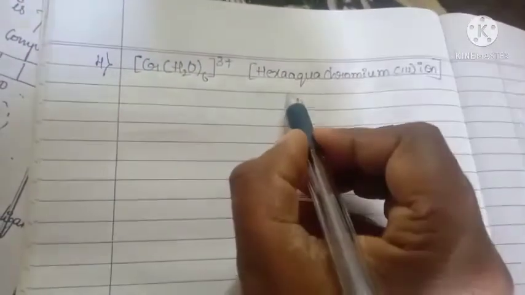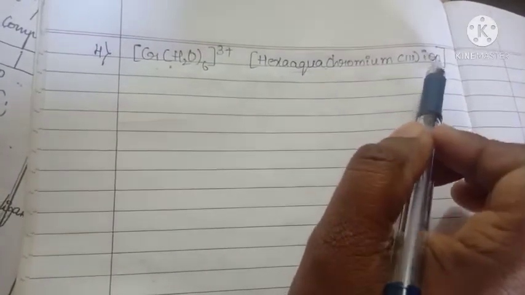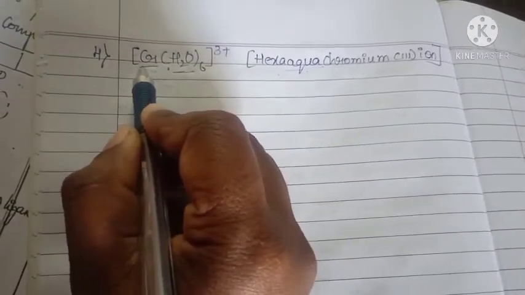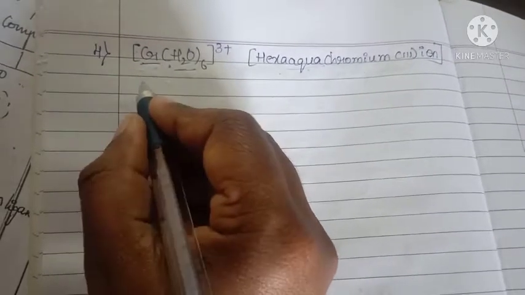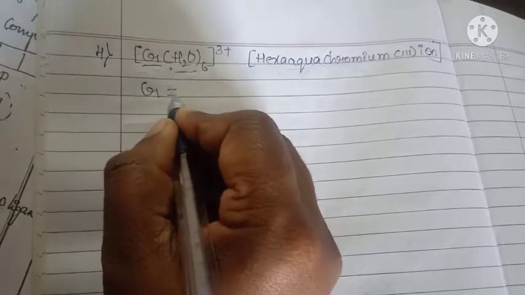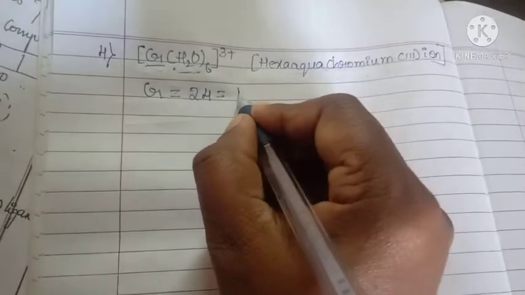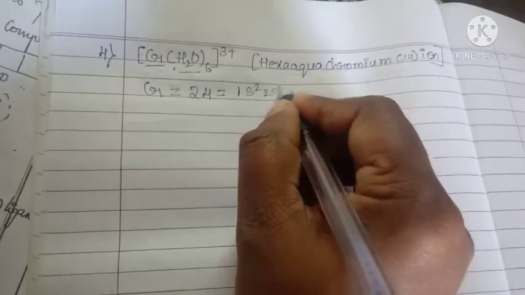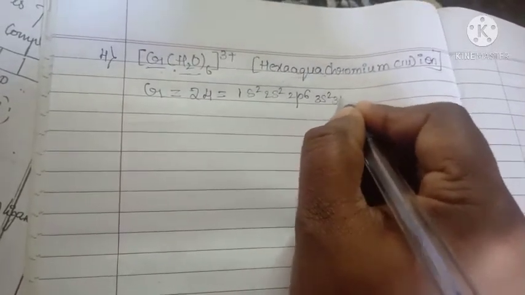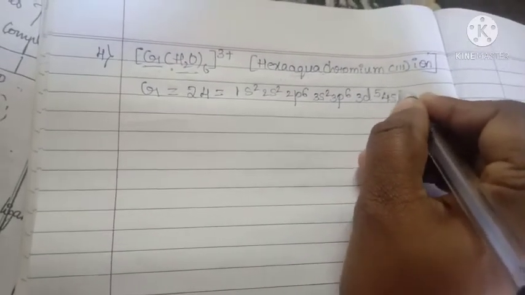Next, the fourth one is hexaaqua chromium(III) ion. Aqua means water. Here 6 ligands are there, and chromium is the central metal atom. Then we have to know the electronic configuration of chromium, Cr, atomic number 24: 1s2, 2s2, 2p6, 3s2, 3p6, 3d5, 4s2.